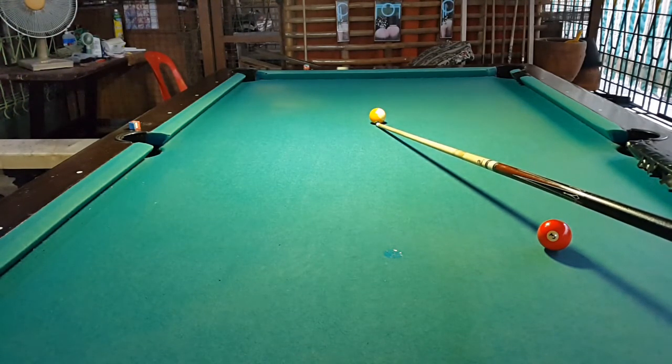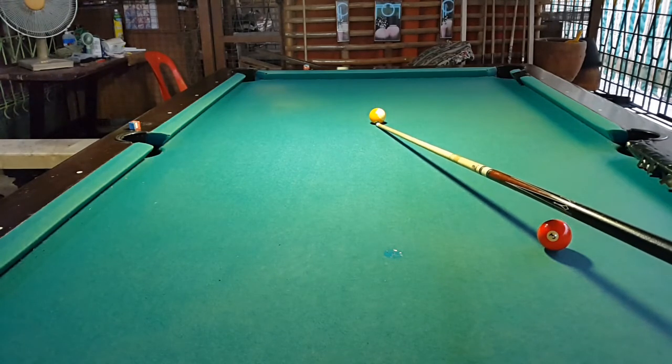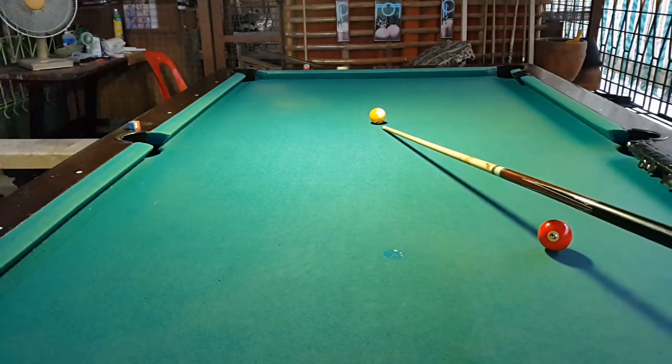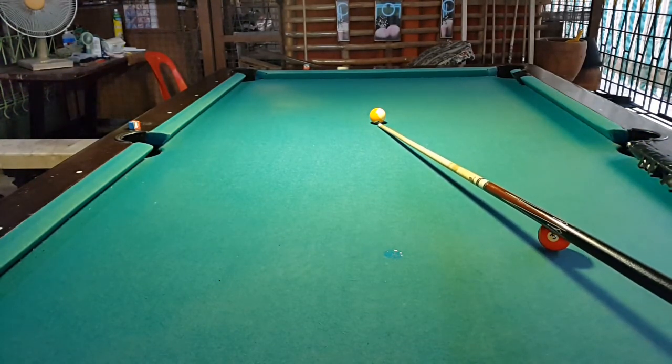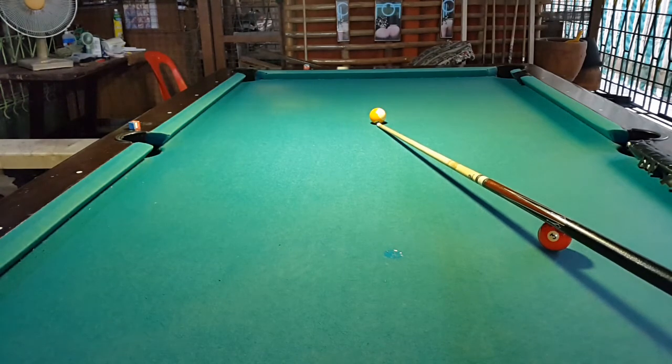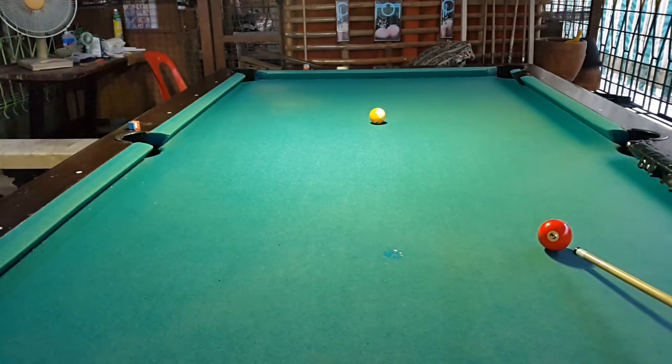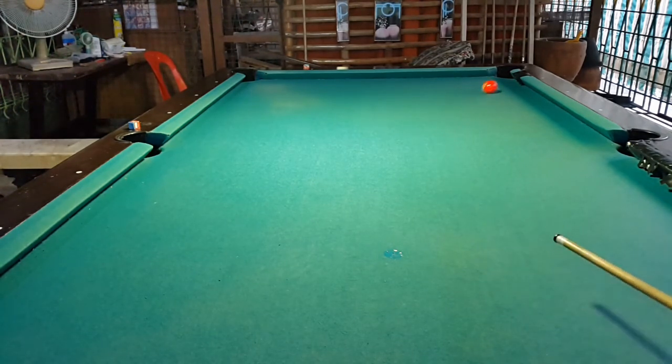So we have to deliver this cue ball by outside spin. So we have to align the edge of this cue ball here. That's it.